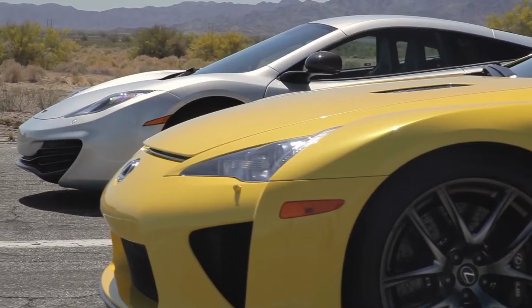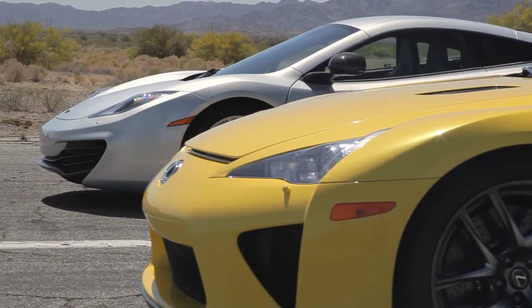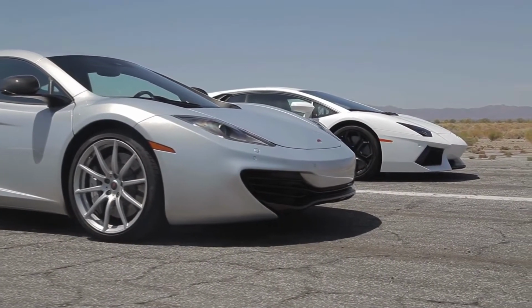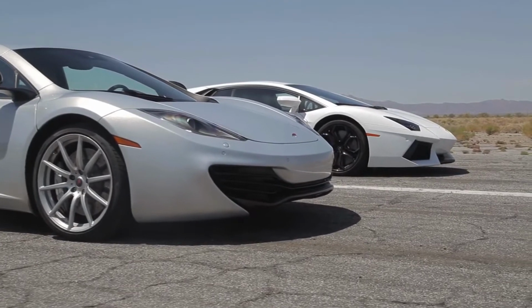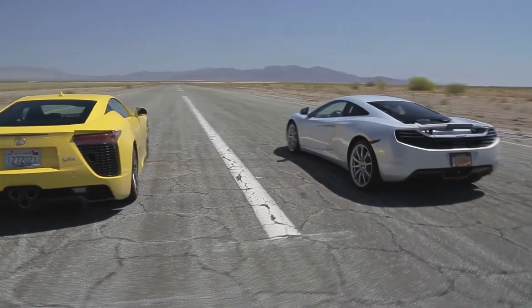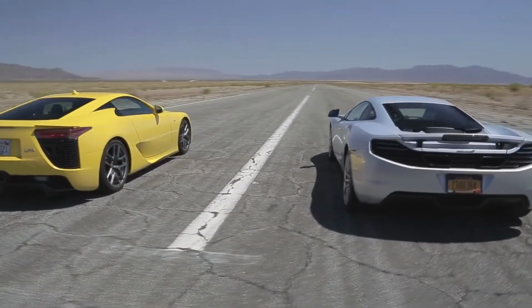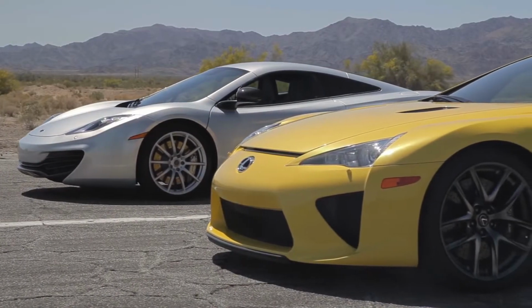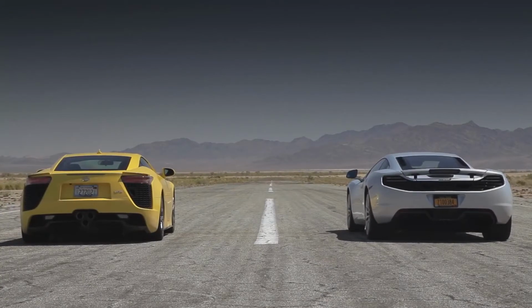Also, when I say V4 or V8 or flat 6, it basically means the number of cylinders in the car. For example, when I say V12, it means a 12-cylinder engine. Anyways, back to turbochargers. Turbos increase an internal combustion engine's efficiency and power output by forcing more air into the combustion chamber. This creates what many people call boost.